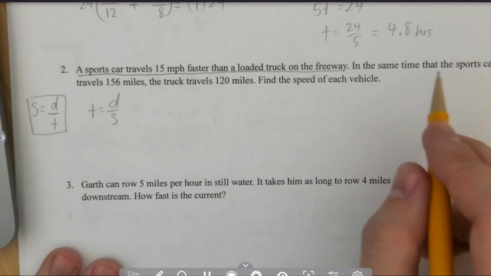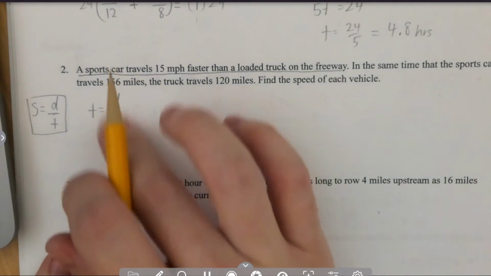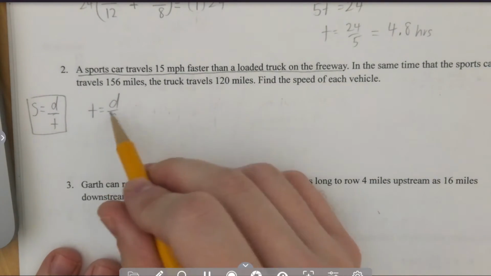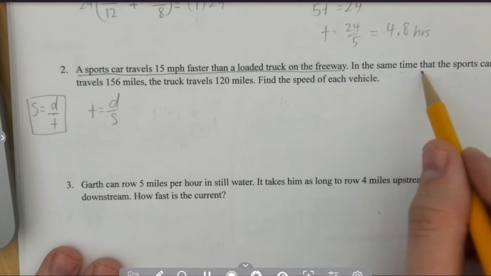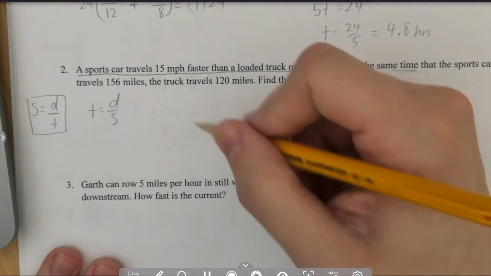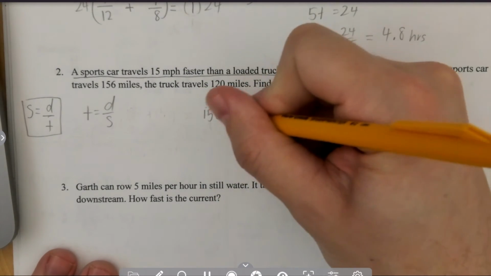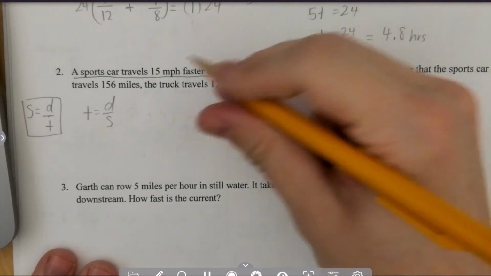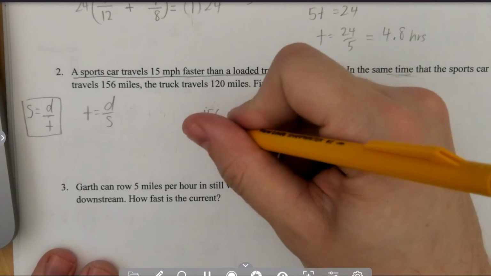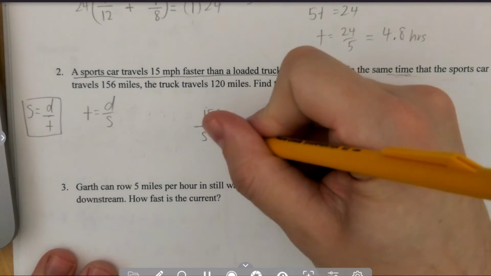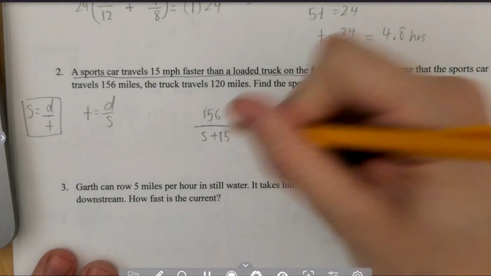So let's deal with the sports car and the truck, and we'll plug them into these formulas, and we'll set them equal to each other because the time is what's equal in this problem. Okay, so here's what that means. The sports car, the distance it goes is 156 miles. And its speed, I don't know what its speed is, but its speed is 15 miles an hour faster than the truck.